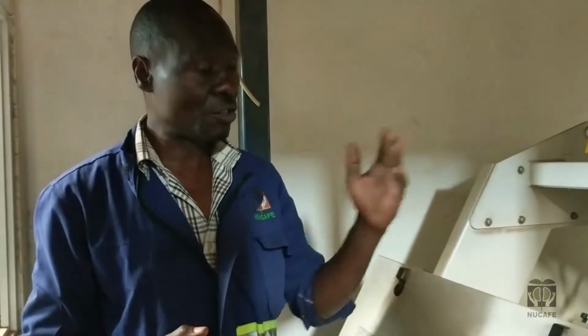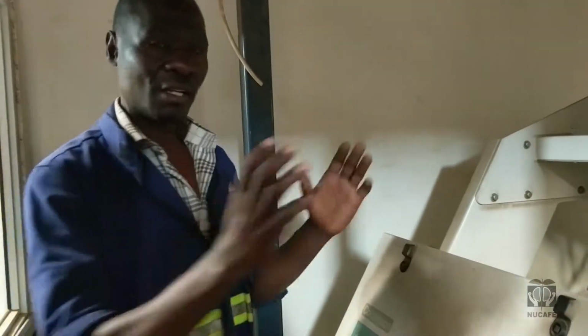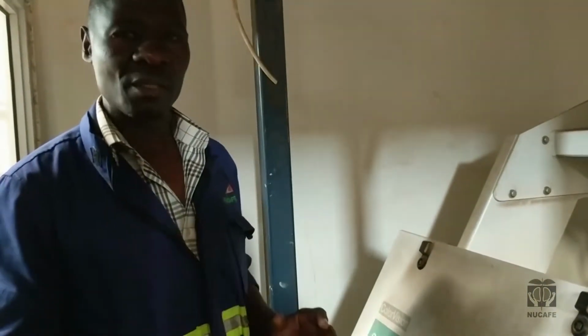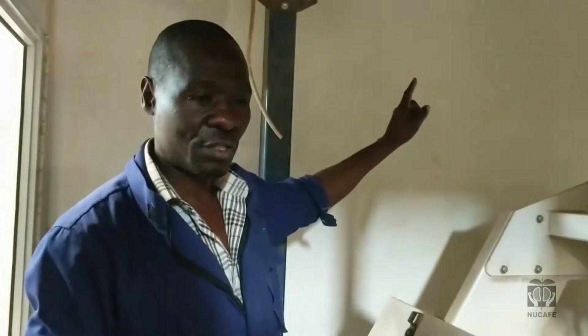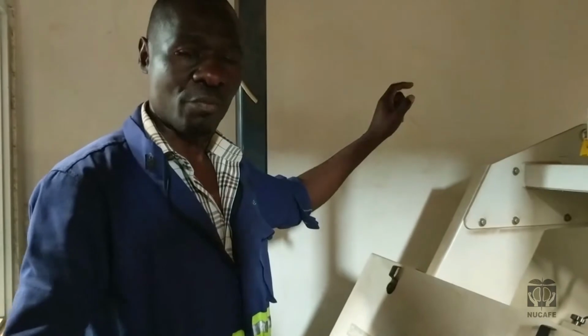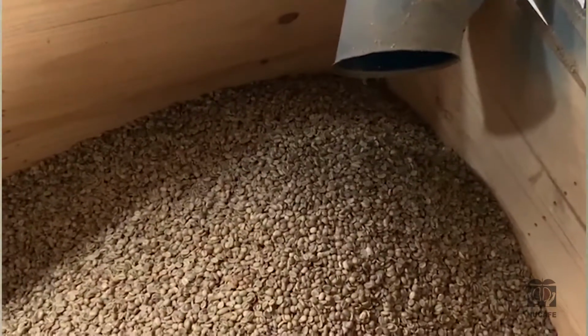For example, we can instruct it and say, pick out all the black beans, then also chalky white, then also insect beaten, and that is what it will do. And it will collect all the best, pure and perfect beans together and send them out again into a storage, and reject what we have asked it as black beans and insect damage into a box which is just below here.